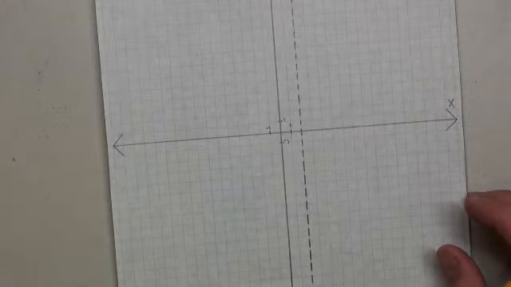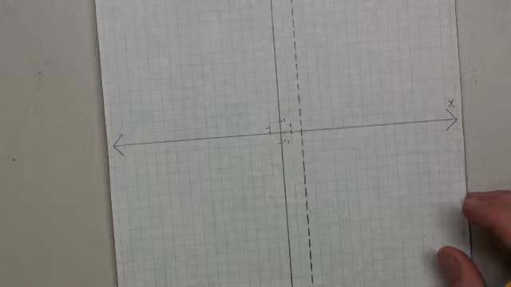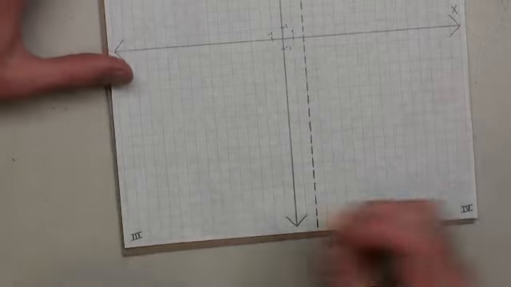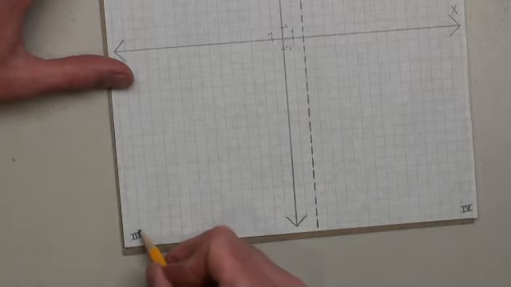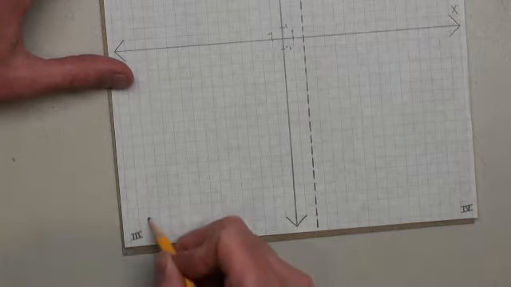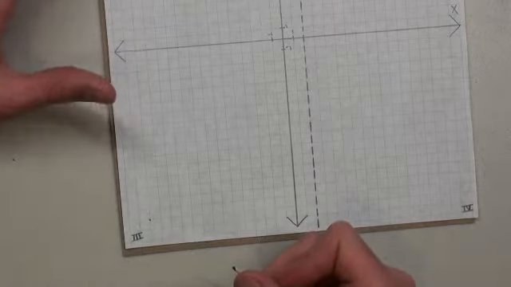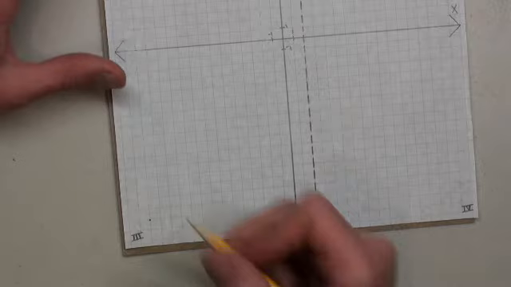So, maybe we should do this on the back. I think we'll do it on this side. So, we want to draw a chart. Alright, so I'm going to go one box over here. This is going to be the bottom corner of my chart. And our chart should be 8 high.